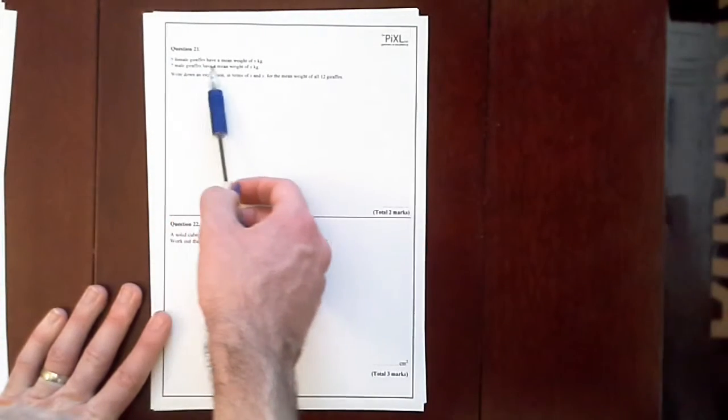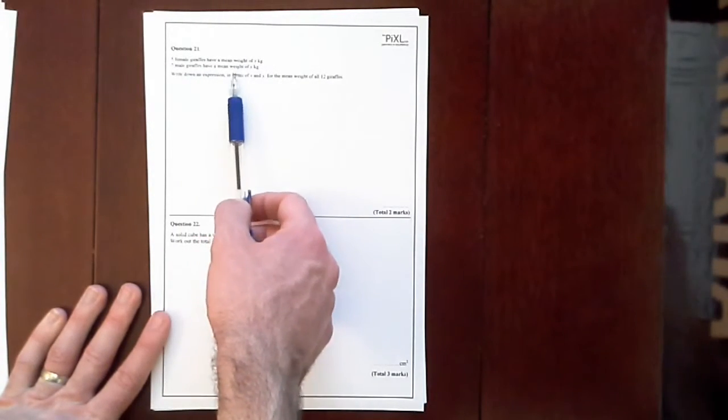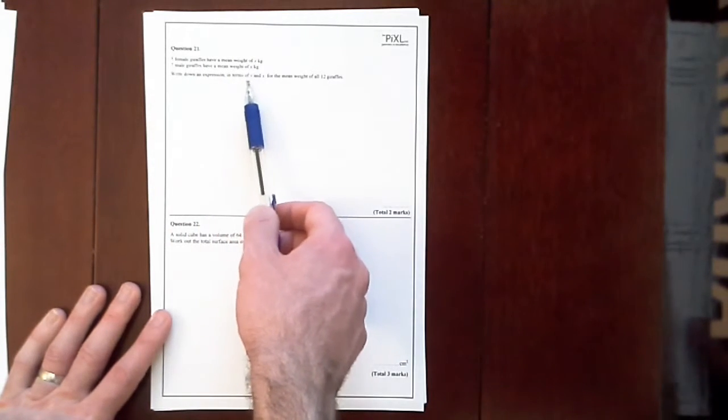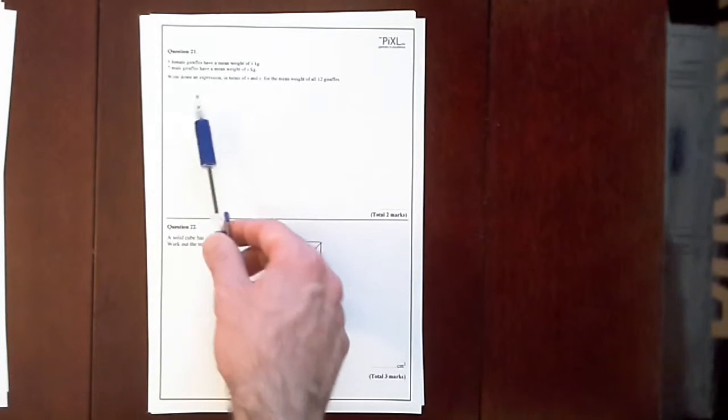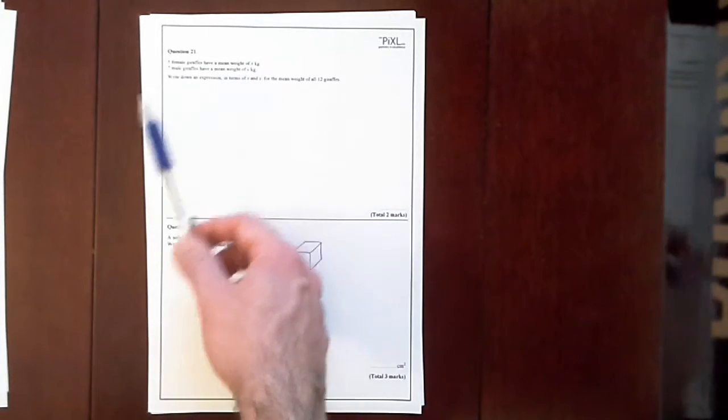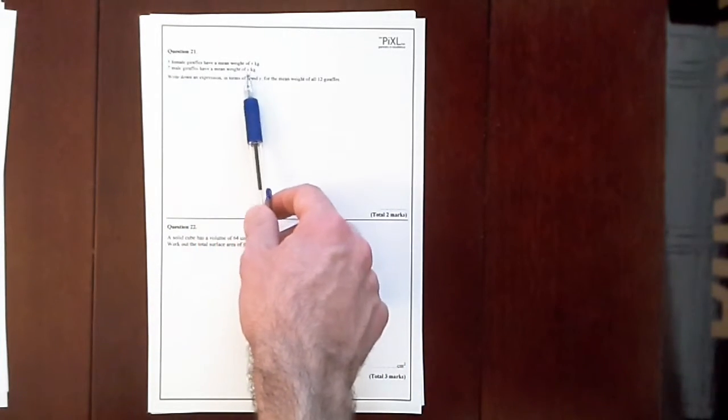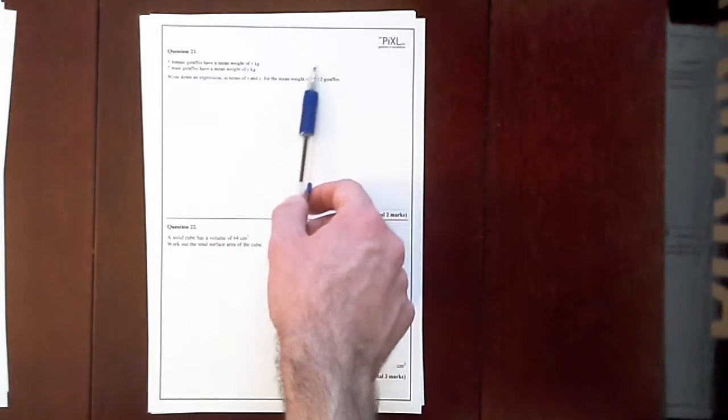So 5 female giraffes have a mean weight of X, 7 have a mean weight of Y. Write an expression in X and Y for the mean weight of all 12 giraffes. So start by getting your total, which would be 5 lots of X, and adding on 7 lots of Y, and then dividing by 12.